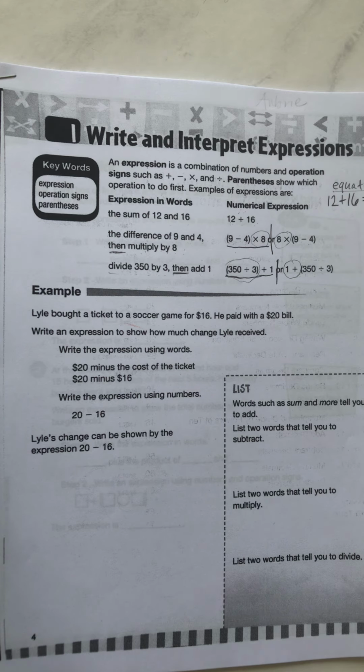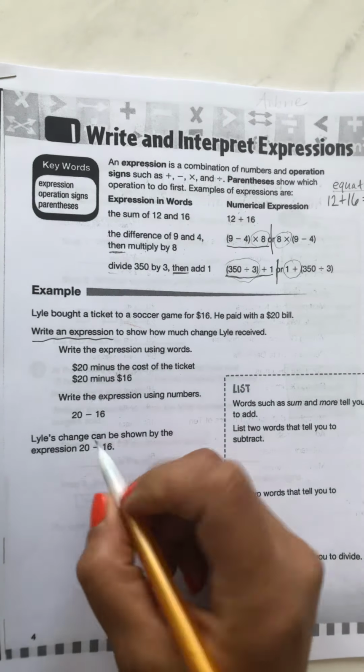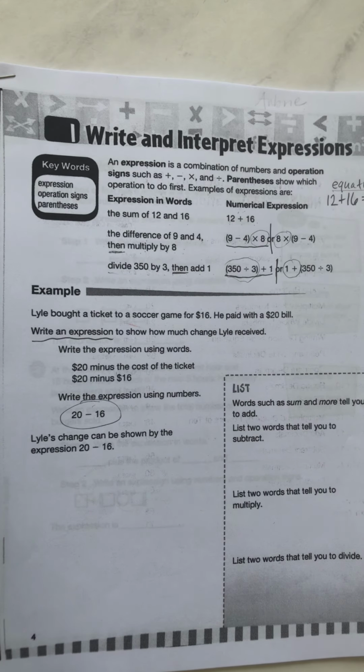Now notice, it does not say solve anywhere in here. That's a big mistake sometimes 4th and 5th graders make, is they go ahead and they just want to solve for it. But that's not what the directions say. It says write an expression. So the actual answer here is 20 minus 16.